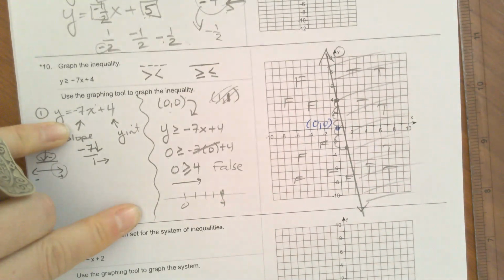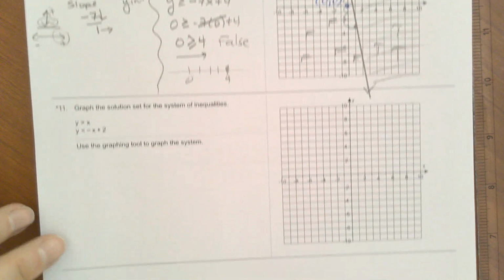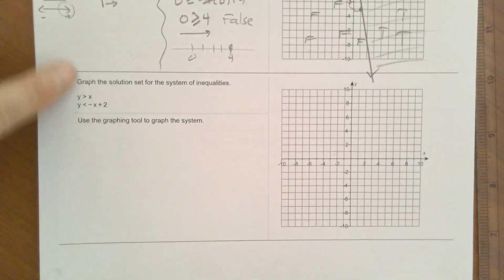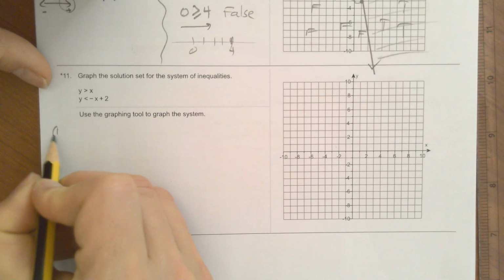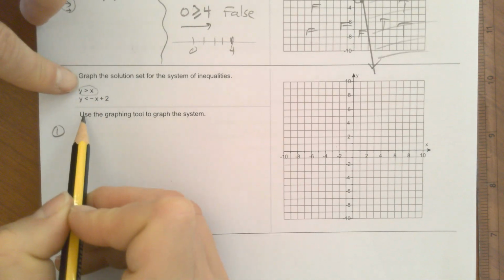Okay. Let's look at the next one. So here I have two inequalities. And just don't get stressed about it. Just graph two inequalities. It's like you have two questions on one graph. So let's look at the first one. This doesn't look nice. It looks weird.